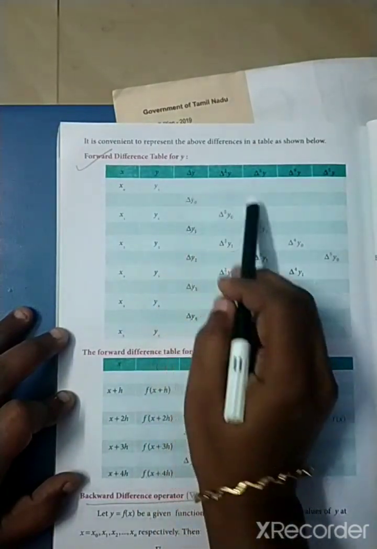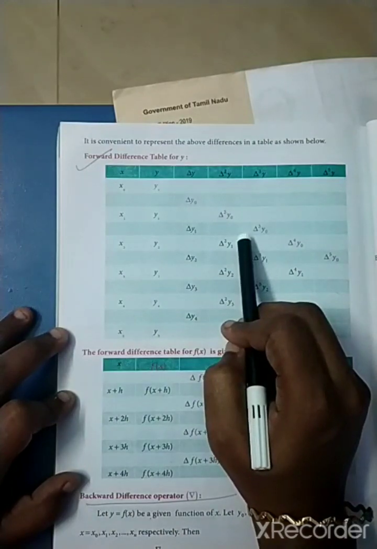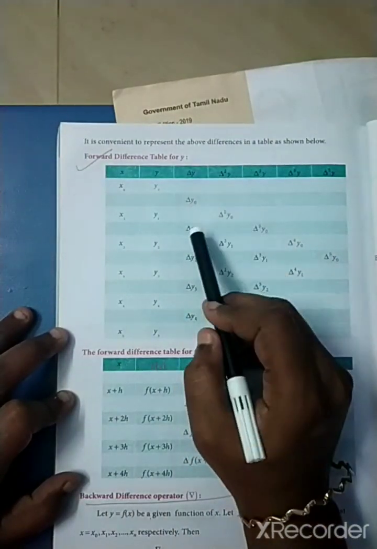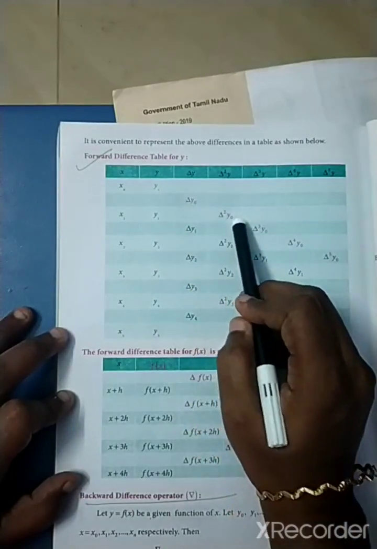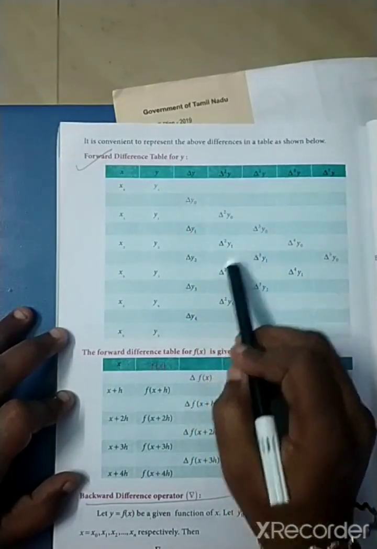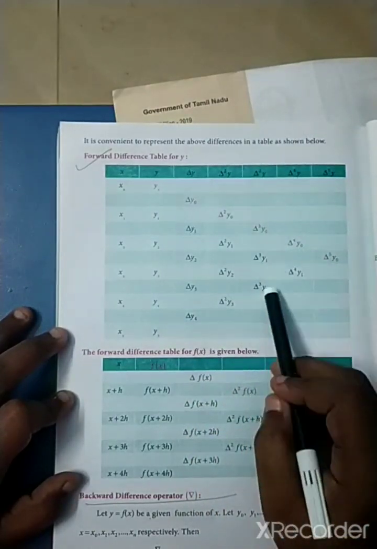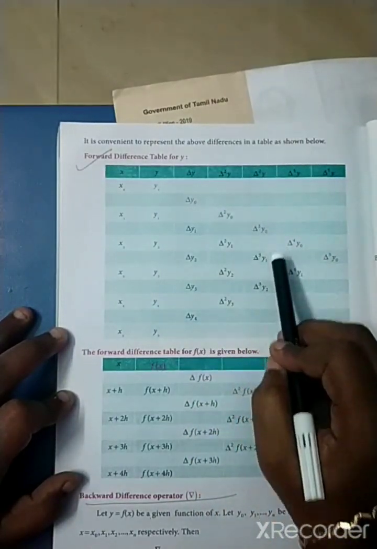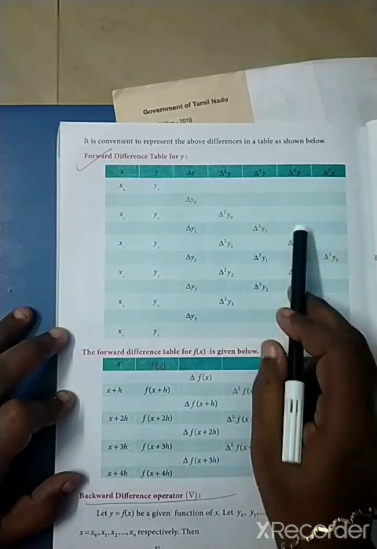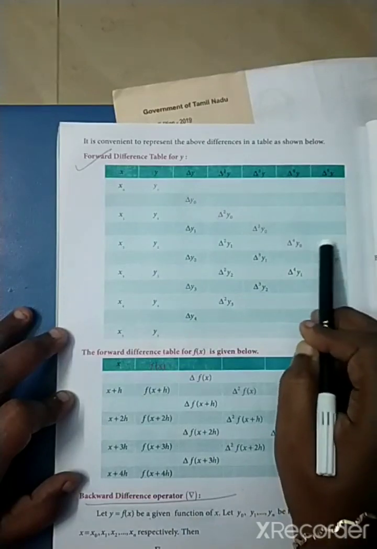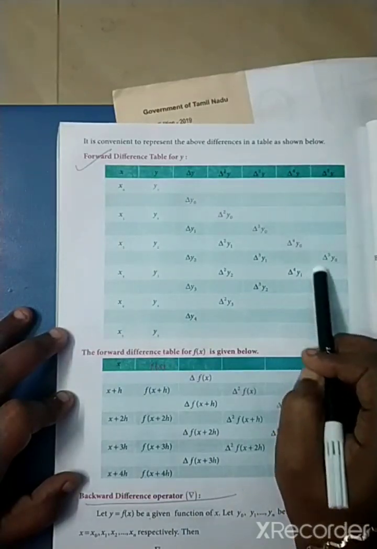Now when I am going to find the next difference, again the differences of the difference, that will become delta squared. So this minus this I can get here. This minus this I'll put it here. This minus this here, and this minus this here. Then again I can go to the third one. This minus this I'll put it here. Again I'll be going on till I reach one position or one point where I'll be having only one value.